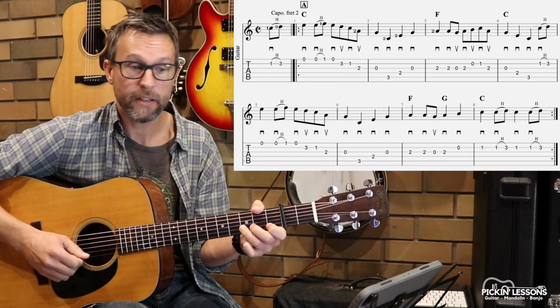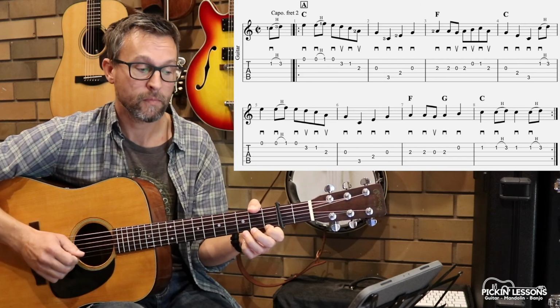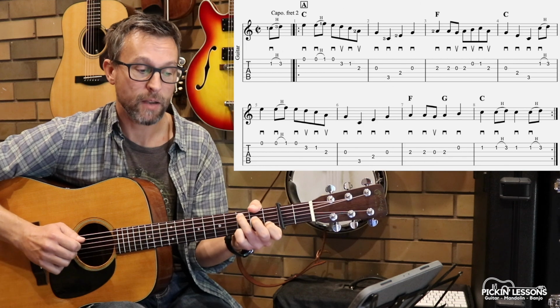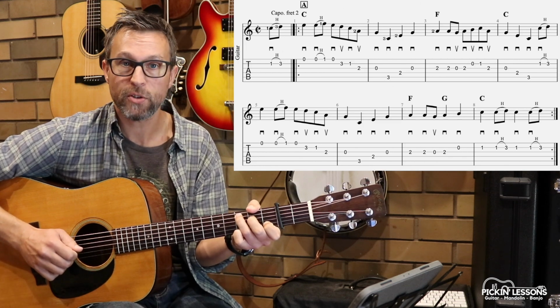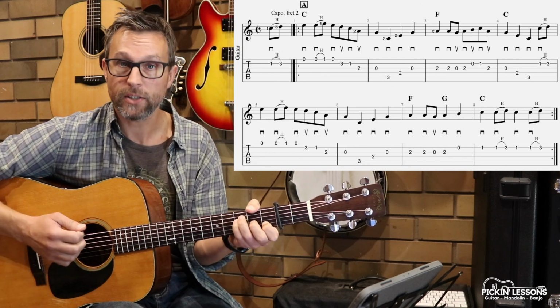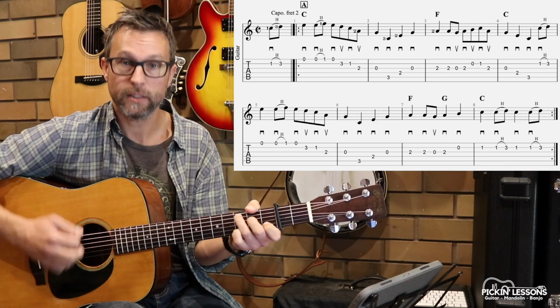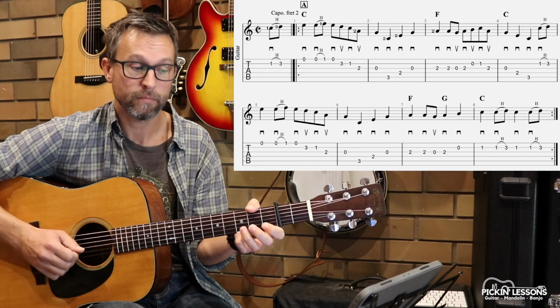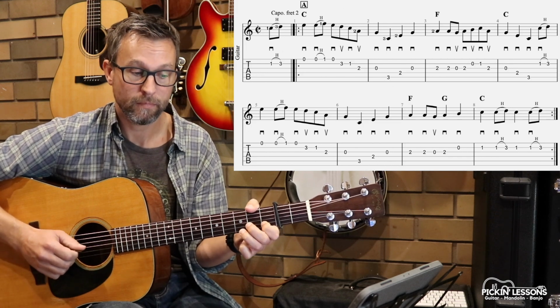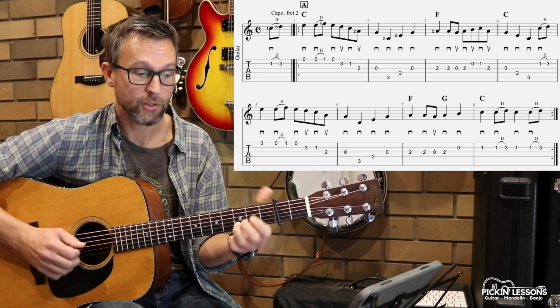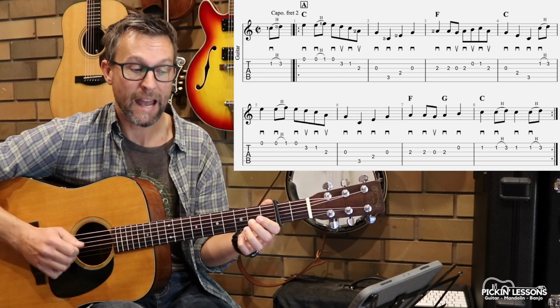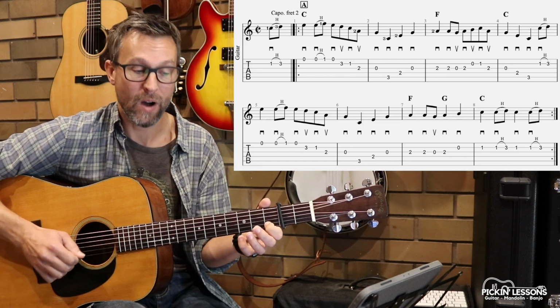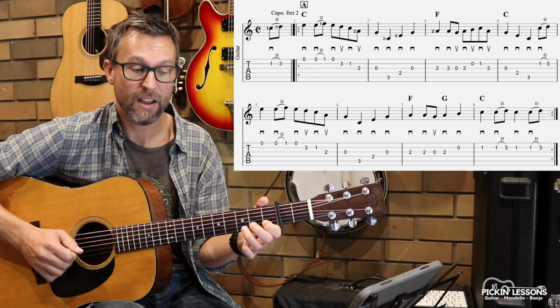In the second half here for this A section, it does start out in the same way, but as we hit this 7th measure along, the chord progression changes: F, G and C, and our turnaround here. And then we hit the repeat. So we have 1, 2, and 3, 4, 1, 2, and 3, 4.